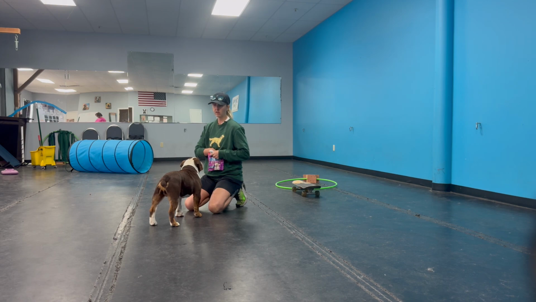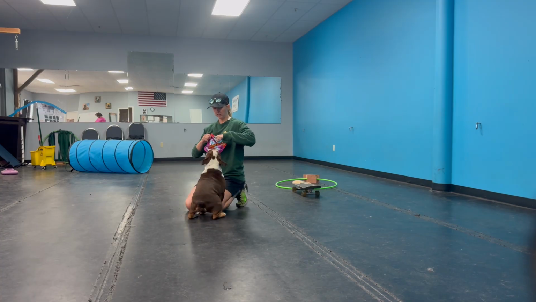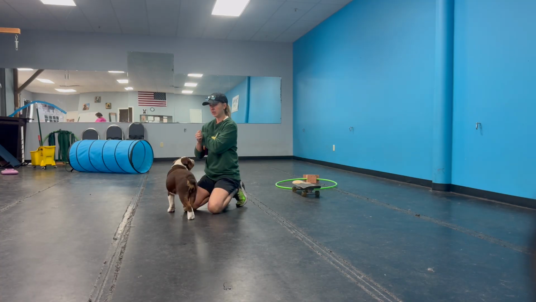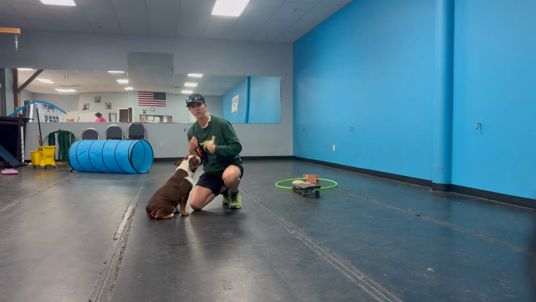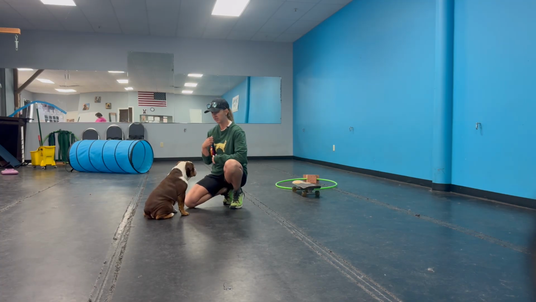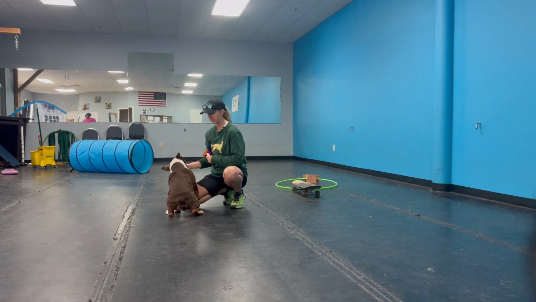So the other thing I would recommend is doing your training sessions on leash. He's not on a leash right now. That is my mistake because we don't want to accidentally have him nab this bag. So I'm just going to have to be a little bit more careful with this bag because I don't want him to get self-reinforced for grabbing this bag of treats and getting a whole mouthful or something like that.